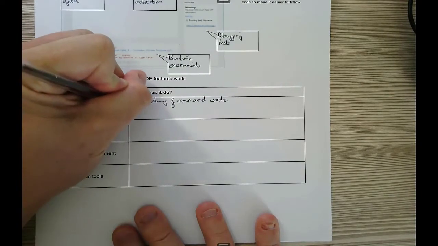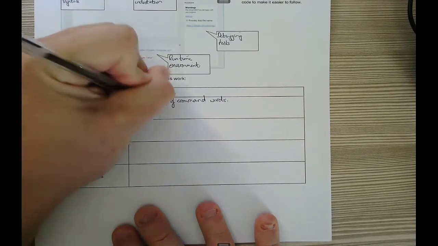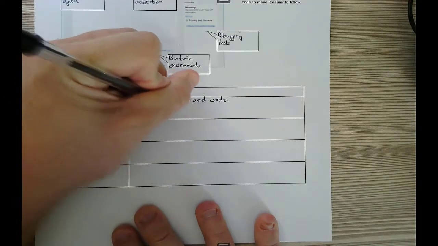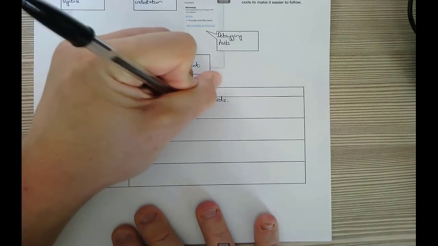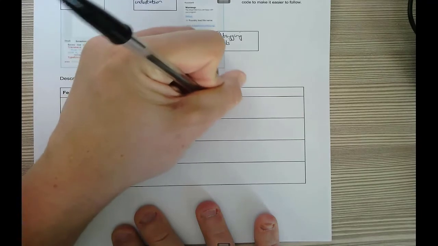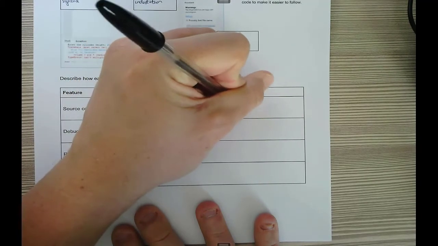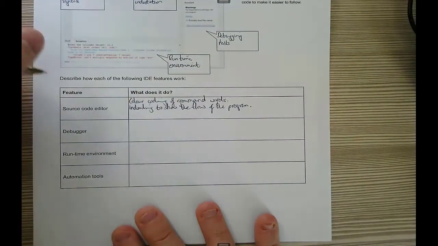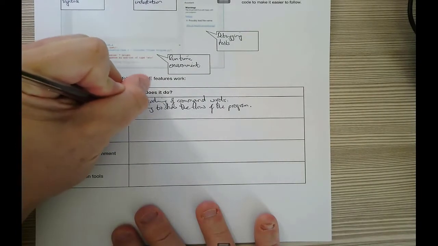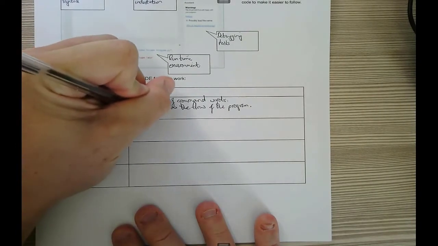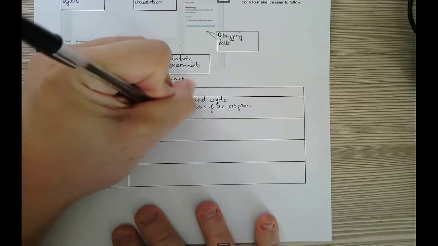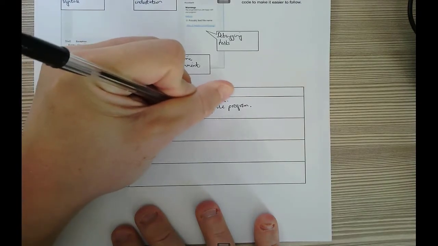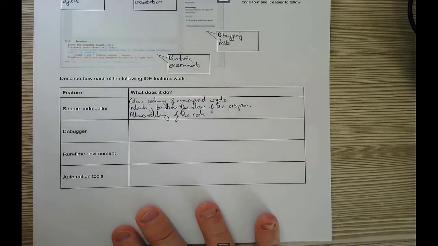You've got indenting to show the flow of the program. And obviously the source code editor allows editing of the code. So they're the main features of a source code editor.